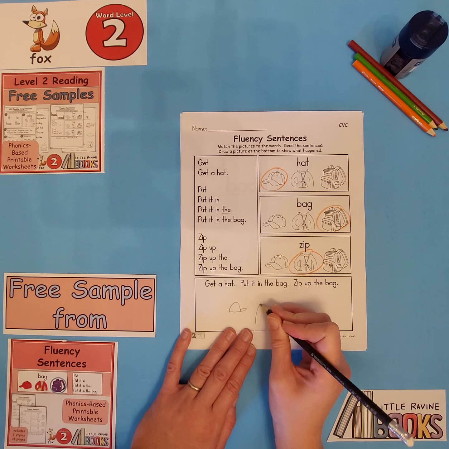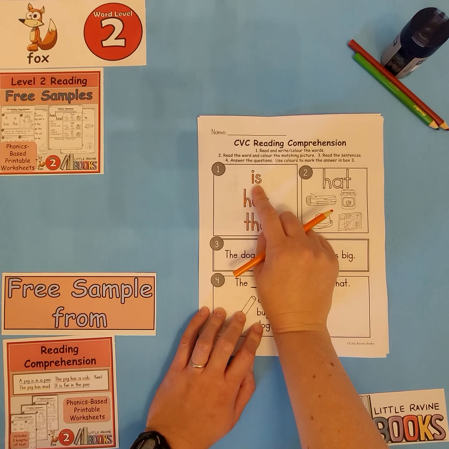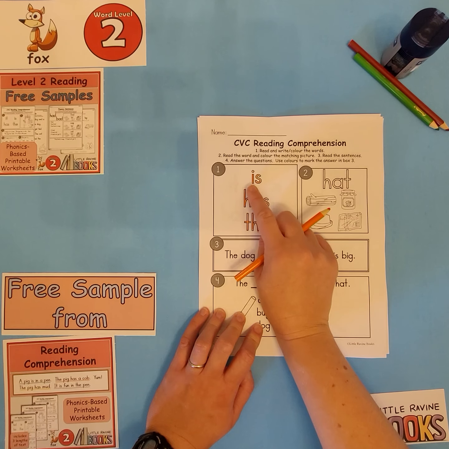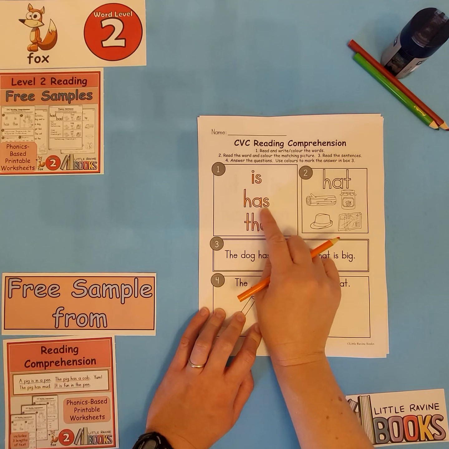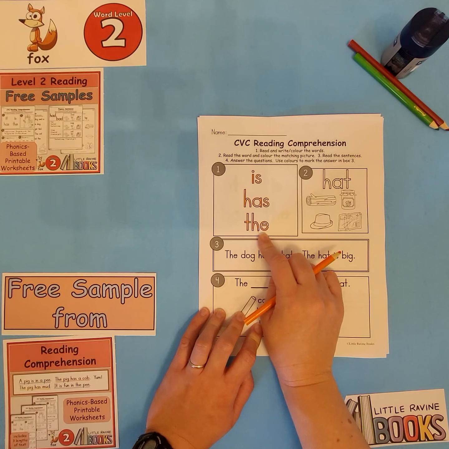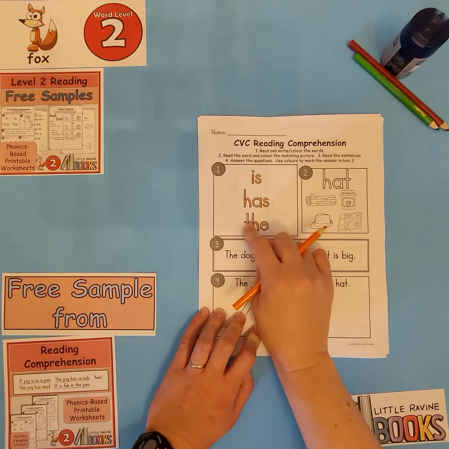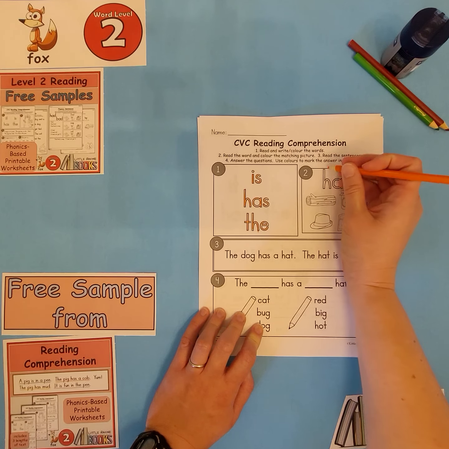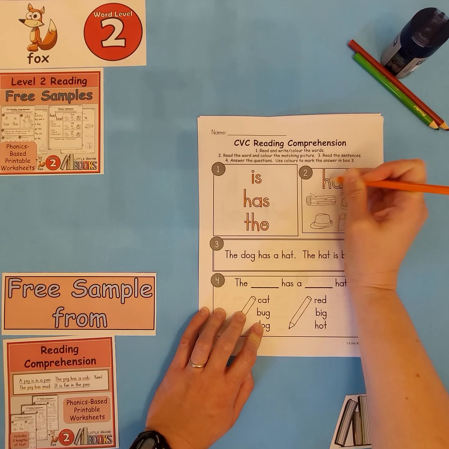So we have is. Level 2 does cover that your S can make the Z sound in is and has and his. So that one does show up. So we have is, has, and our look-ahead word the. So these ones might be a little bit trickier words that show up here at the top for you to practice before you get into the rest of the text.